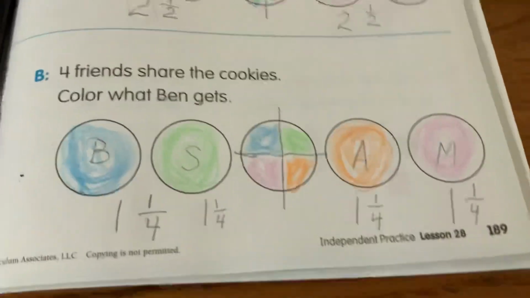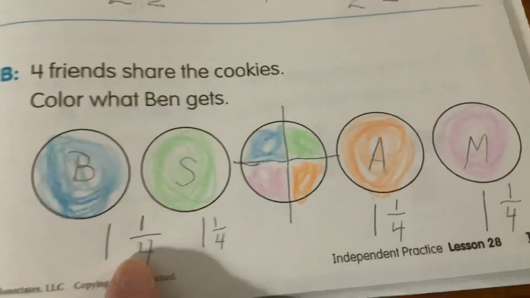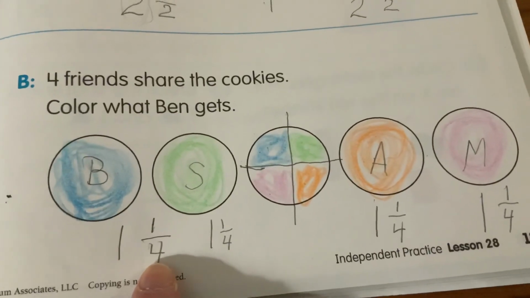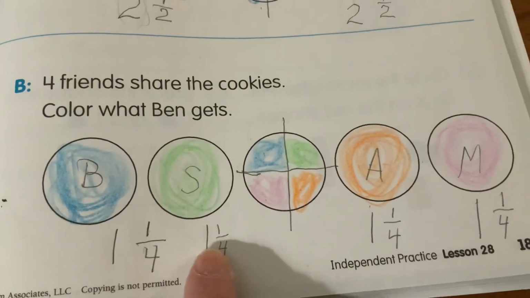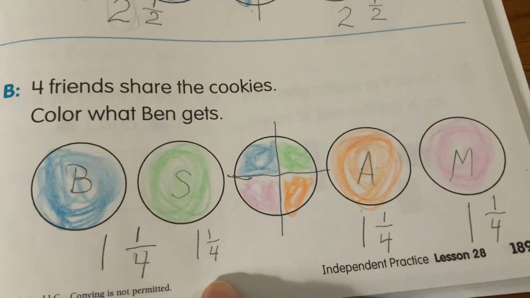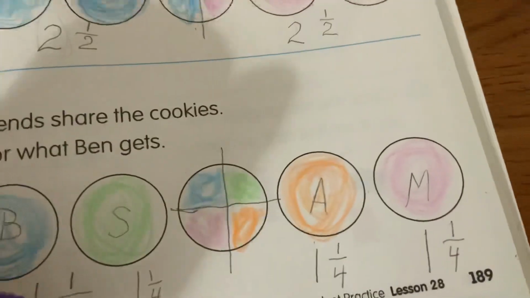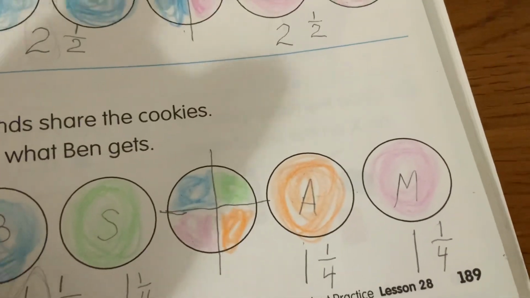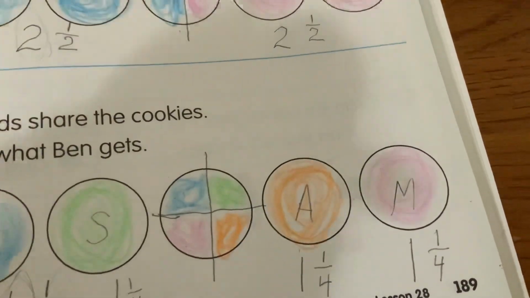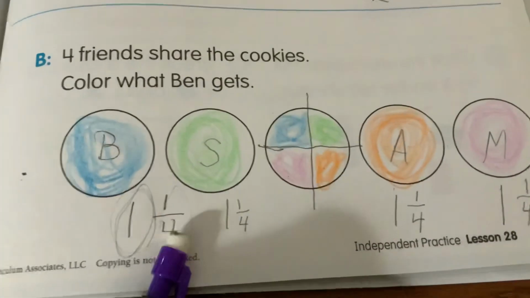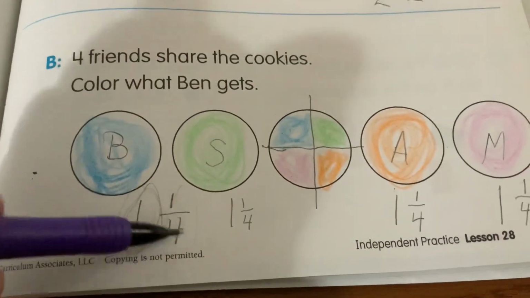So each of them got a whole cookie and 1/4 of another cookie. The number here stands for the whole cookie they got, and this is for the part of the cookie. 1 1/4, the whole and the part of the cookie.